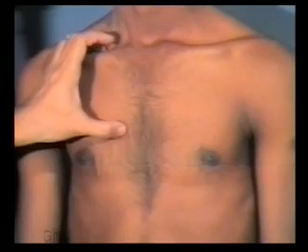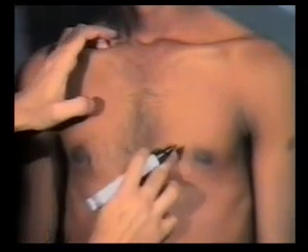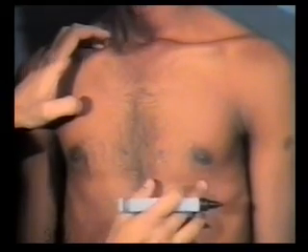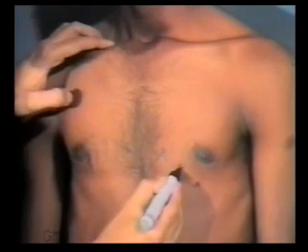The points are marked as follows. Palpate the sternal angle. The space just below the sternal angle is the second intercostal space. Mark the fourth intercostal space at right sternal border as V1. Then mark at the same level, that is in the fourth intercostal space at the left sternal border as V2. Mark V4 in the mid-clavicular line in fifth intercostal space. The point midway between V2 and V4 is V3.